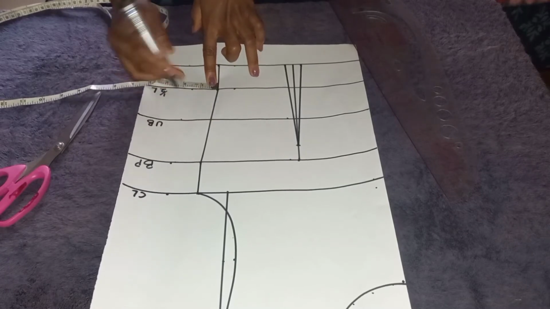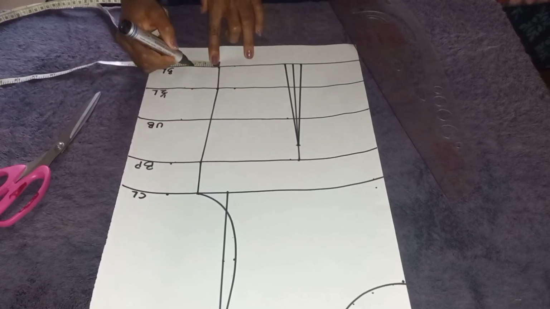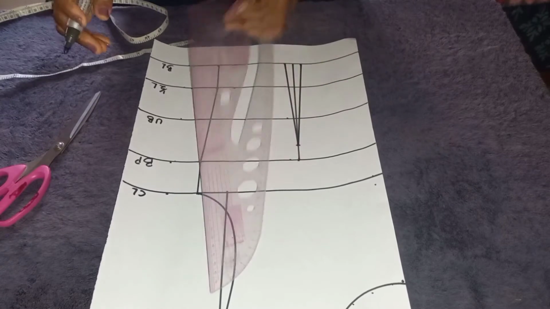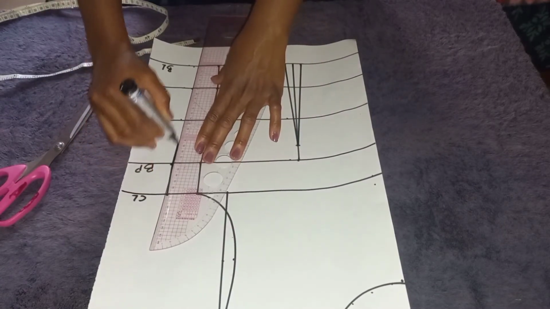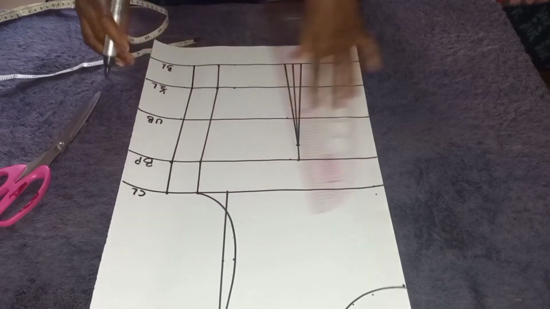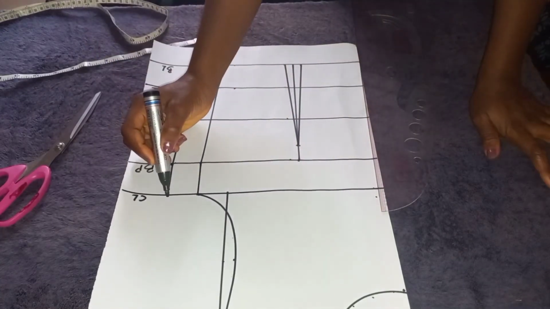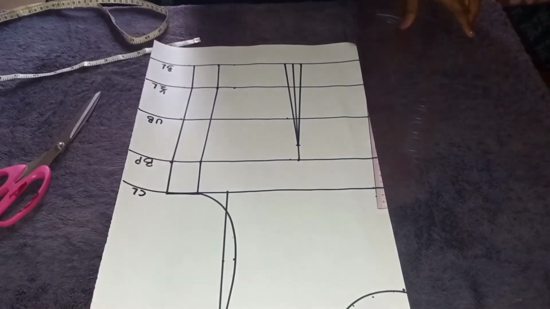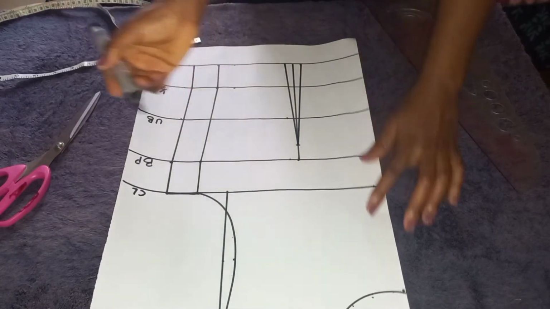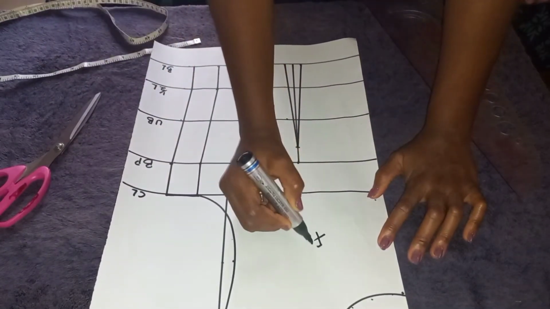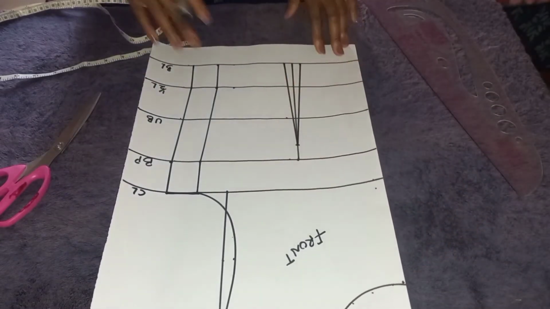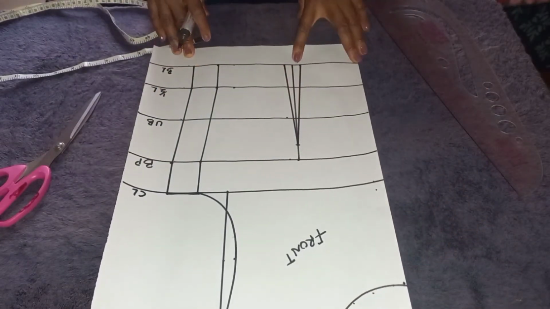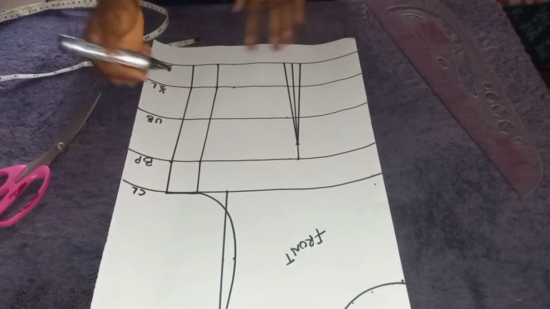So as a beginner, I would advise you use at least 1.5, so that way you have enough allowance just in case you make a mistake or you make a mistake with your measurements, you would have enough to fall back on. So there I have added my seam allowance and I have connected it to my armhole, and this is going to serve as my front pattern.